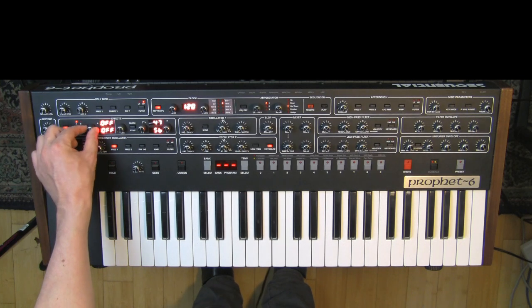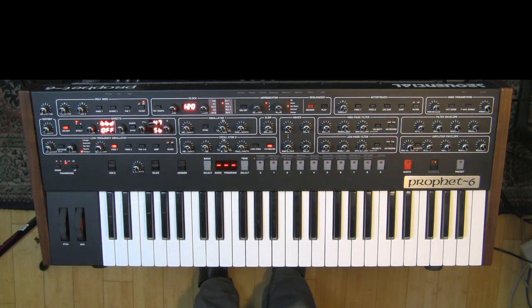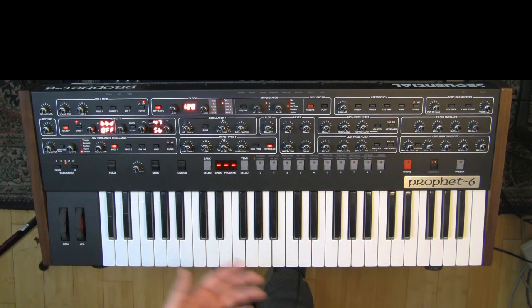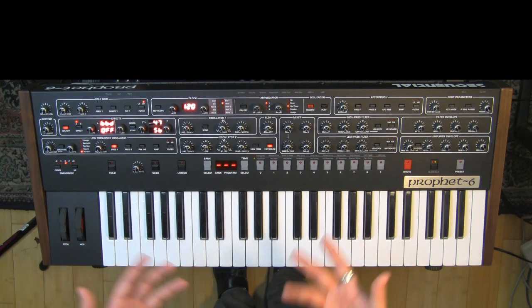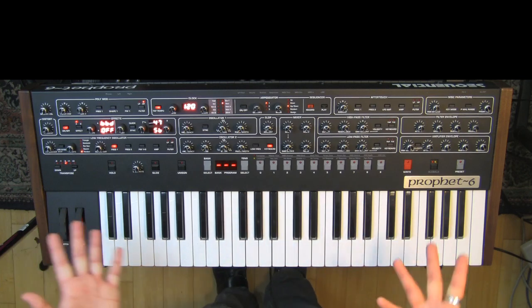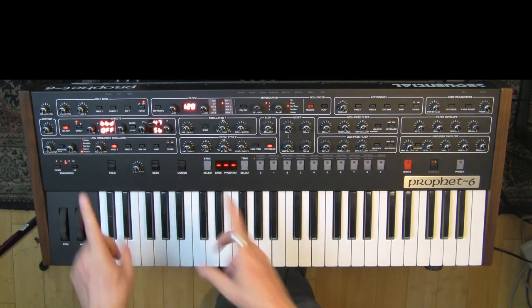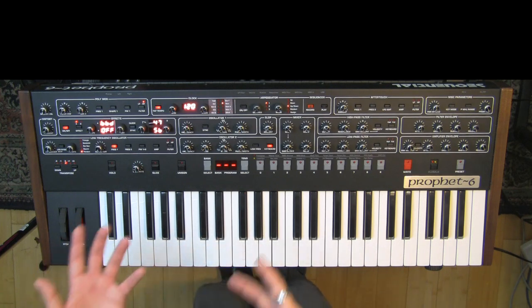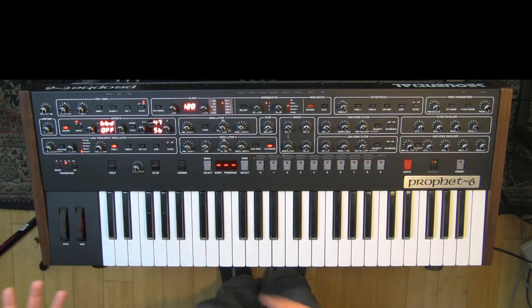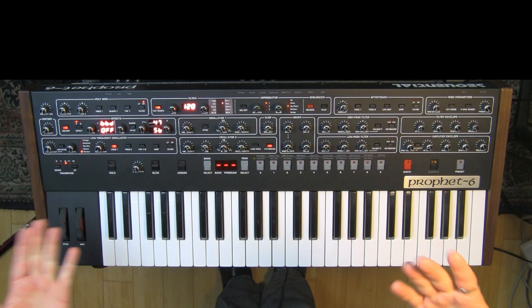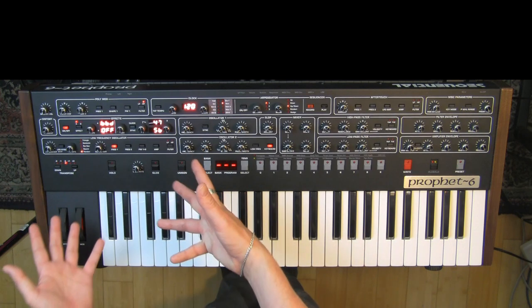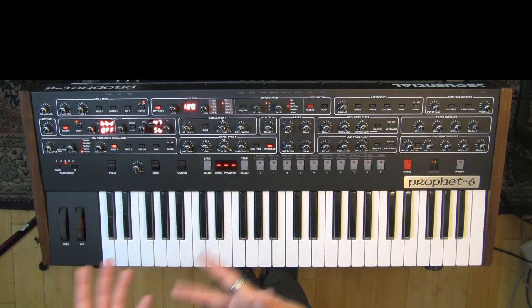So let's make a first selection here. BBD, that's Bucket-Brigade Delay. This is an analog simulation of delay. Oh, and I should say something about these effects. While these effects are digital, they are created in a separate audio chain, and then they're converted back to analog. So you're still going to have analog output with this synthesizer. So fear not about the fact that the effects are digital. They sound great. Let's listen to them right now.